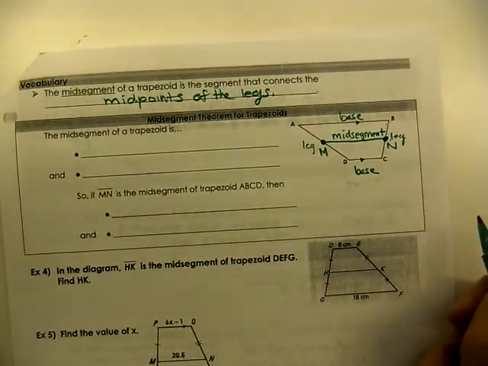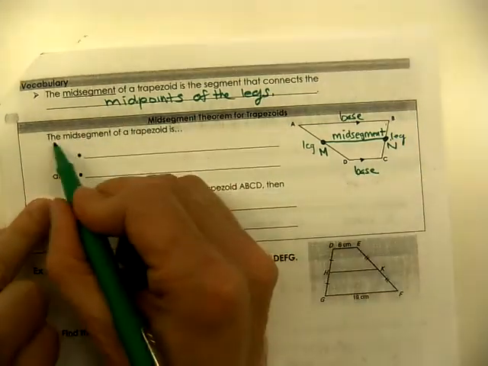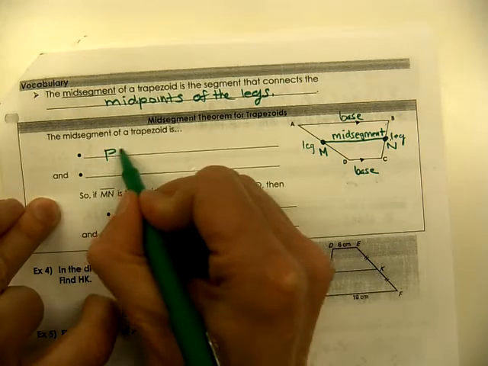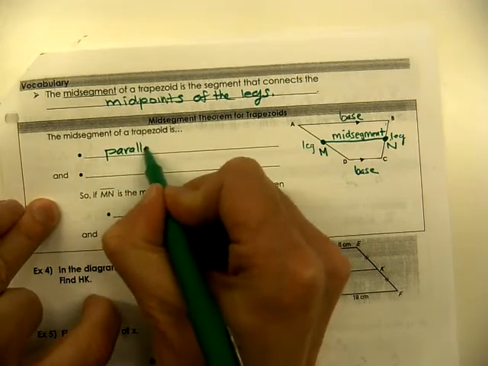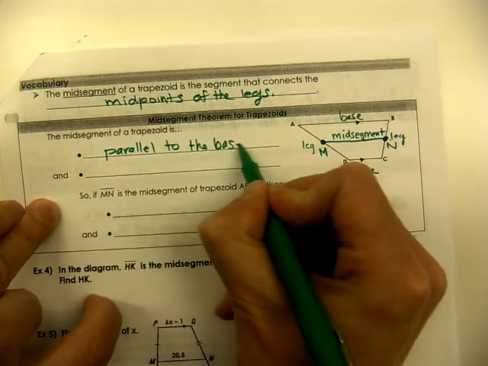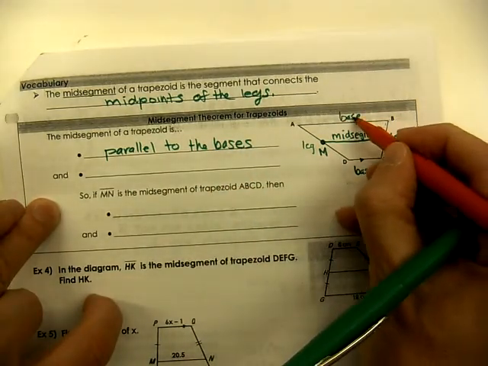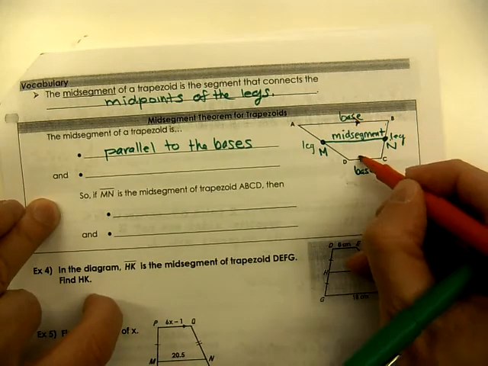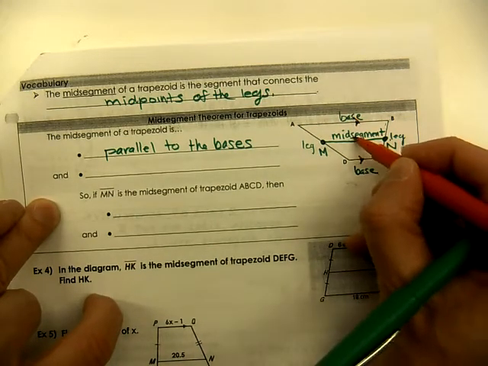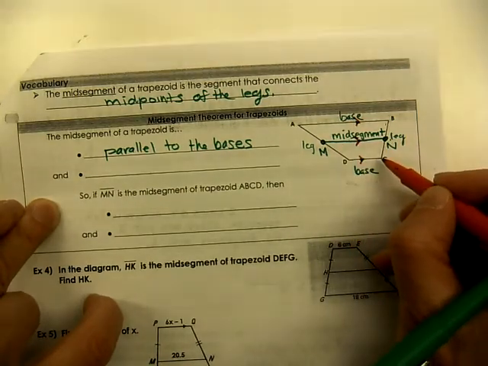Now, it turns out it has some properties as well. First of all, the midsegment of a trapezoid is parallel to the bases. So on our diagram, not only do we have the arrow symbol on the top and bottom base, but now we also place it here on the midsegment to show all three of those segments are parallel.